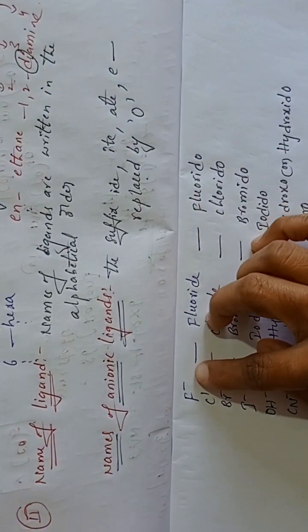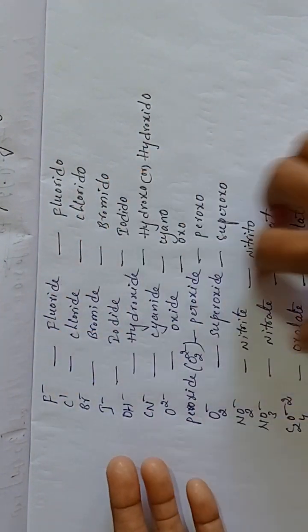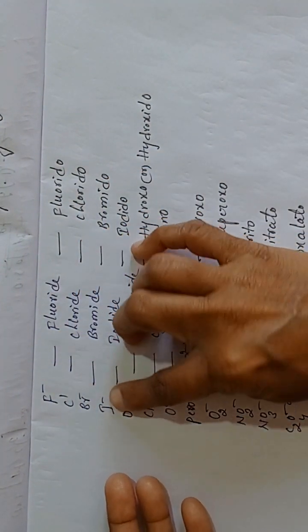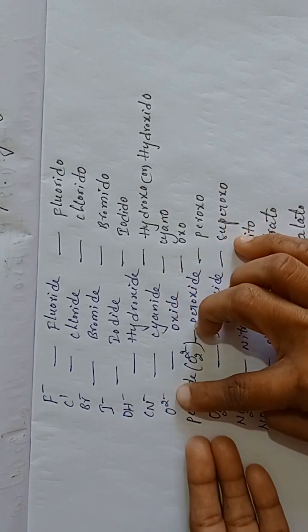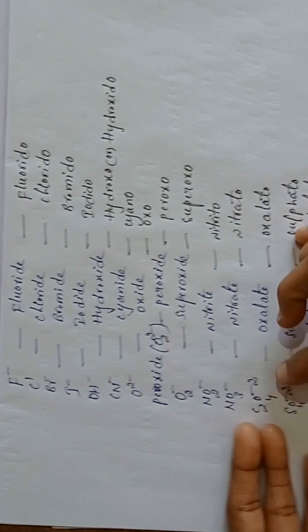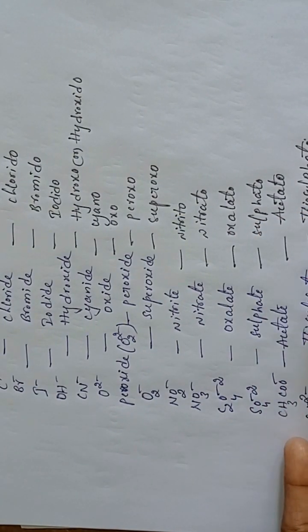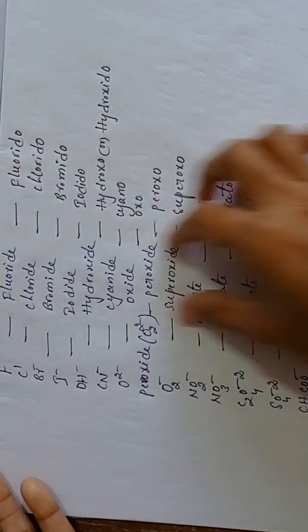See here, these are all anionic ligands, students. Now see here, F minus is fluoride. What are their names, students? Fluoride, chloride, bromide, iodide, hydroxide, cyanide, oxide, peroxide. This is superoxide, nitrite, nitrate, oxalate, sulfate, acetate, thiosulfate. So these are the general names.